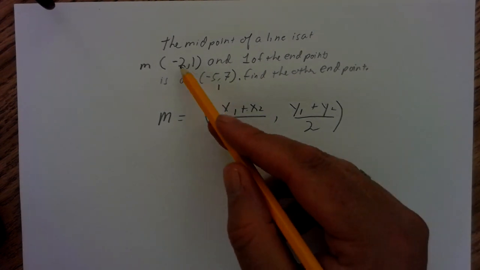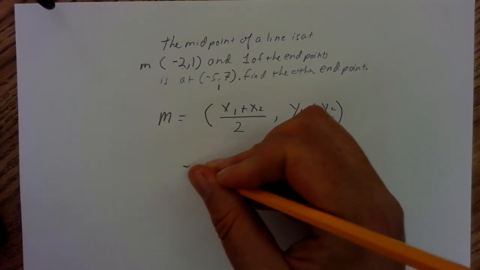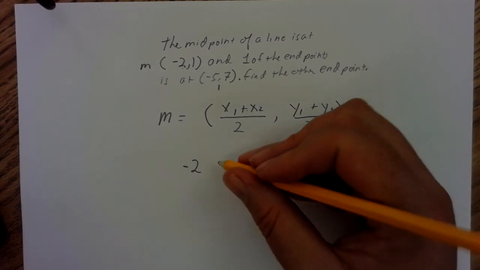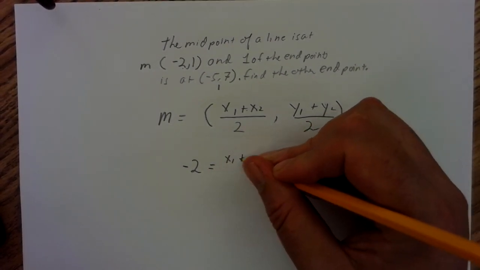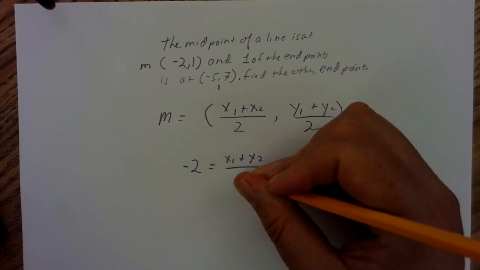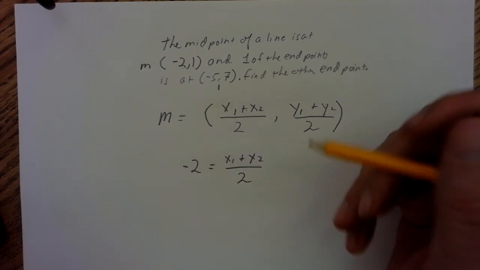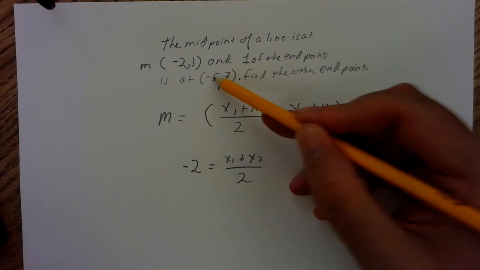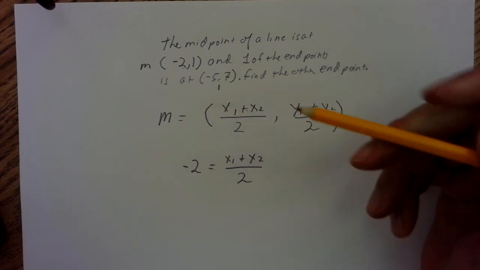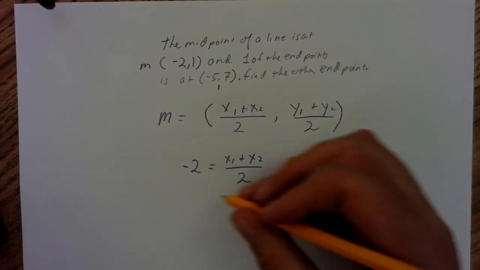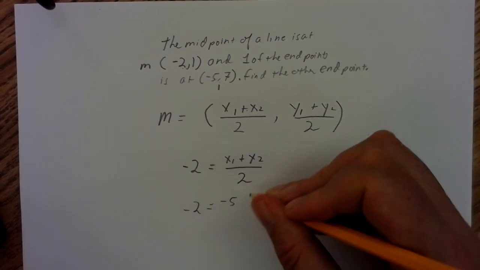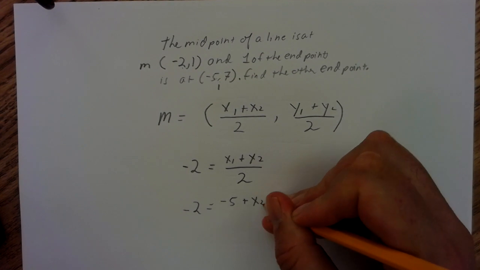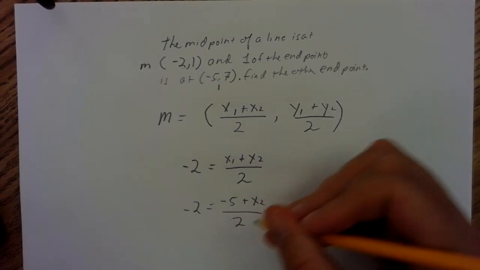All right, let's find that x point. Our x value of our midpoint is -2. So we know that -2 is equal to x1 plus x2 divided by 2. Here we have our x1, which is -5. So we're going to substitute that in. And we get -2 is equal to -5 plus x2 divided by 2.